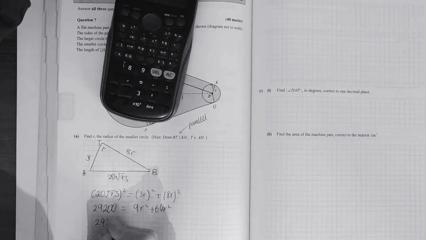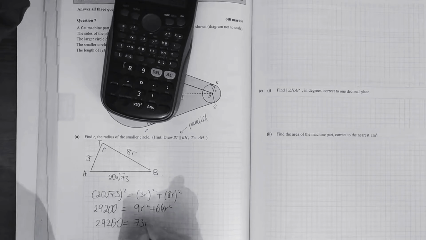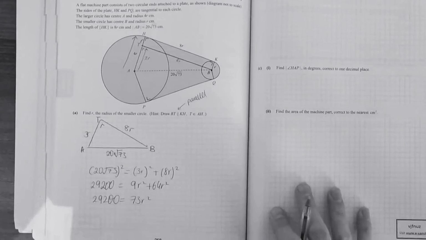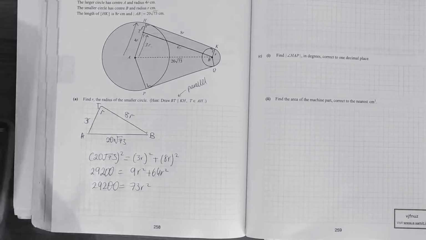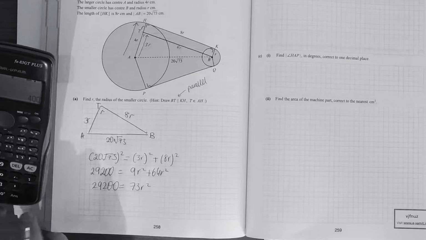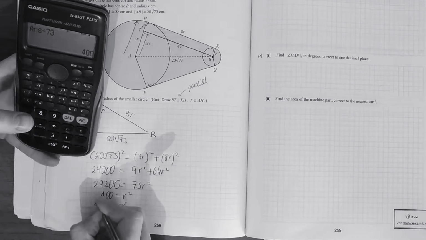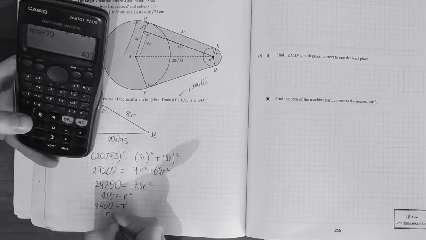Add these two together: 73R squared. Dividing by 73, 400 is equal to R squared, and then R is the square root of 400, which is 20.